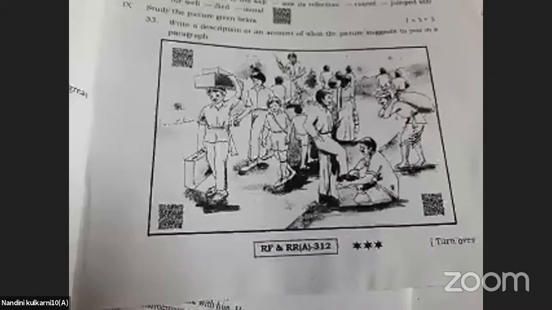Bullet points look very easy and simple to write, but if you write like that, don't expect full marks. Sir, I don't have another option. I find this very easy to write. Okay, you write, but don't expect full marks.